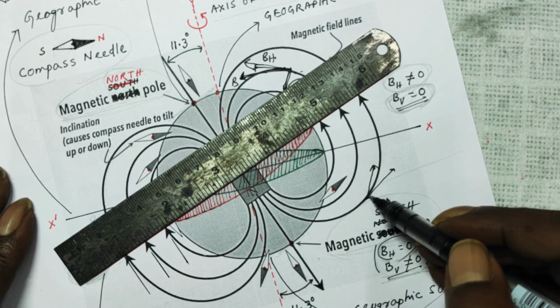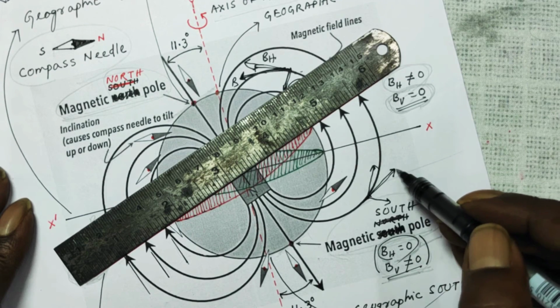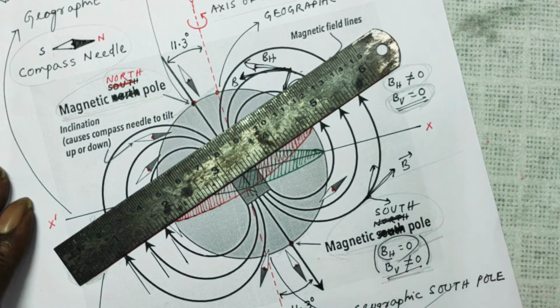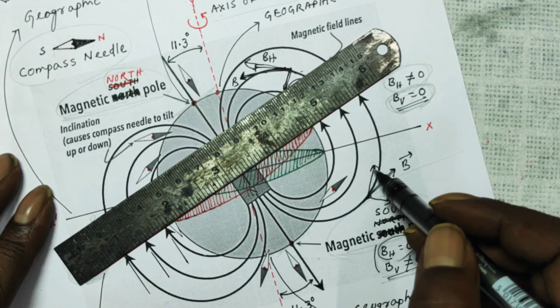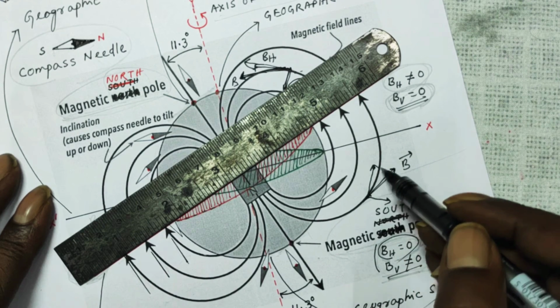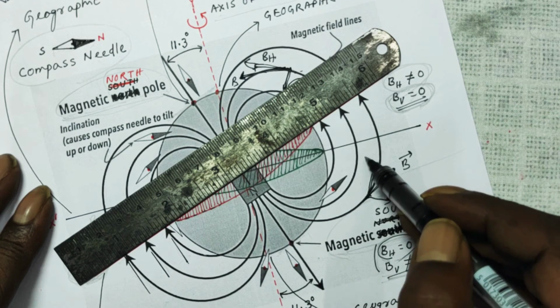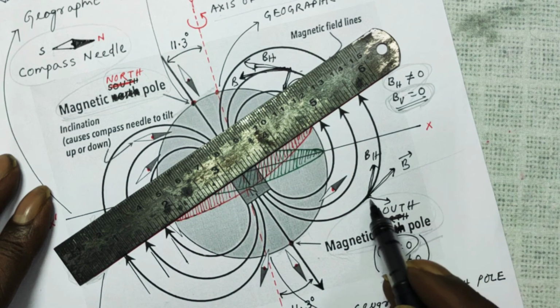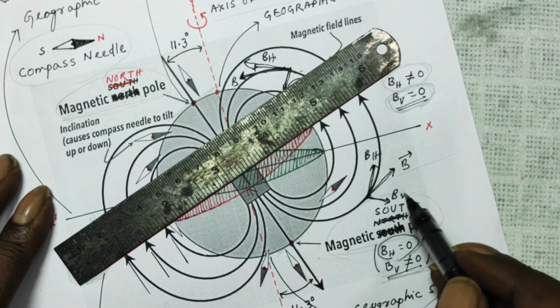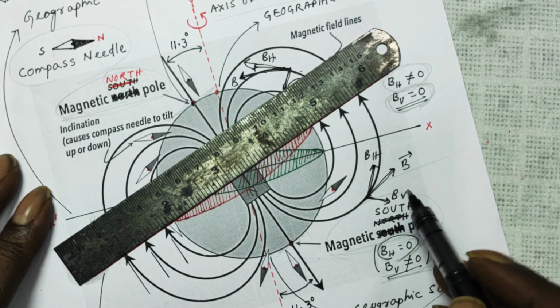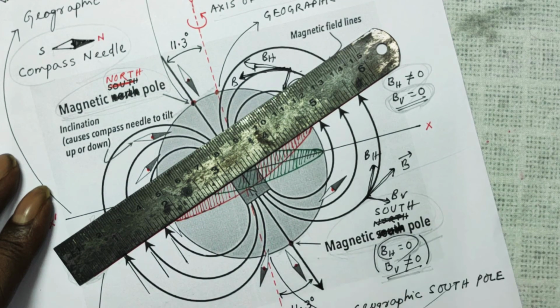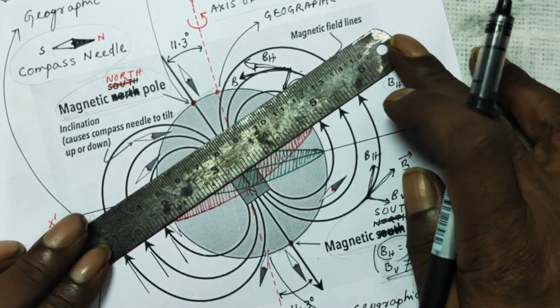Means at this point, this is the direction of the total magnetic field. And this is your horizontal. This line is horizontal to the earth surface here. So this is your BH, and this is your BV. Means this is the vertical component of the earth's magnetic field, and this is the horizontal component.